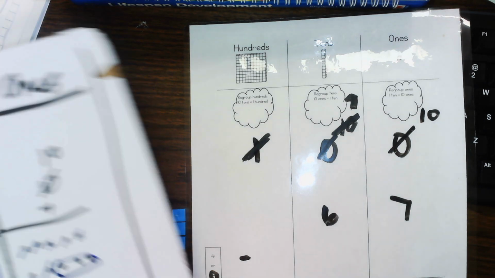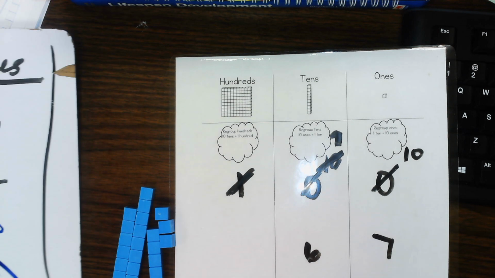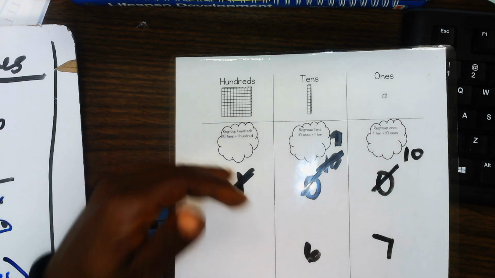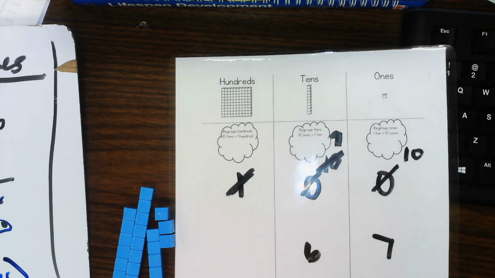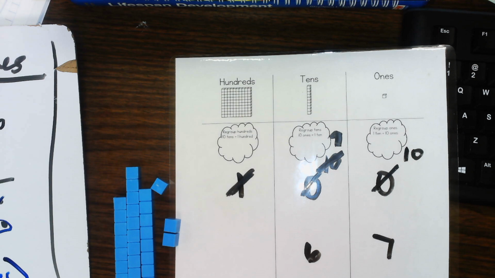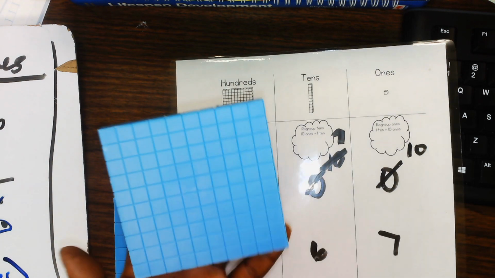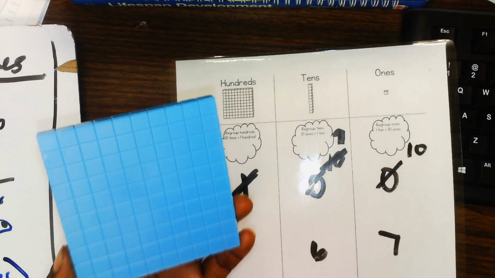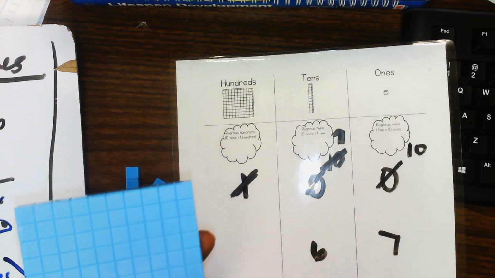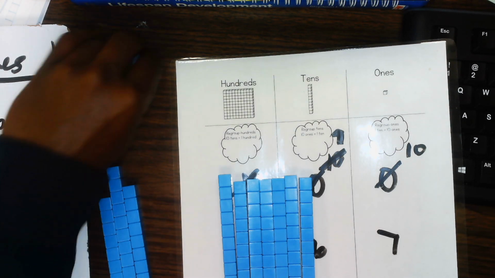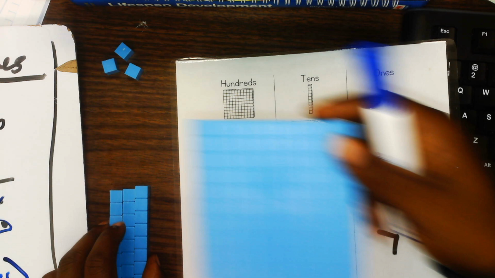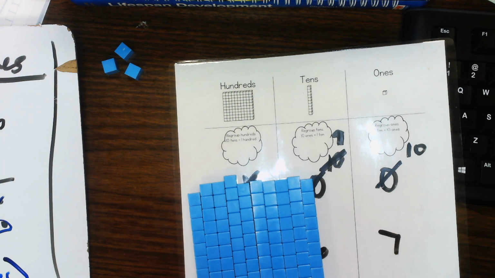So, key things to remember when we're regrouping. When we have a number in the hundreds place and we don't have enough in the tens or ones place, we have to regroup and borrow. When you have a 100 place value block, which is called a flat, when you regroup, you have to turn these flats into 10 tens so you can borrow in the tens place.